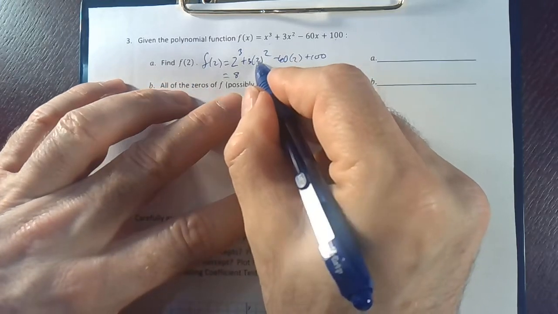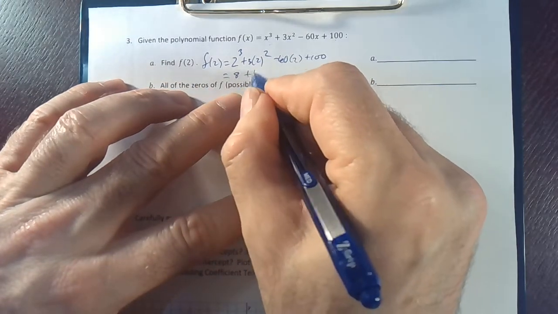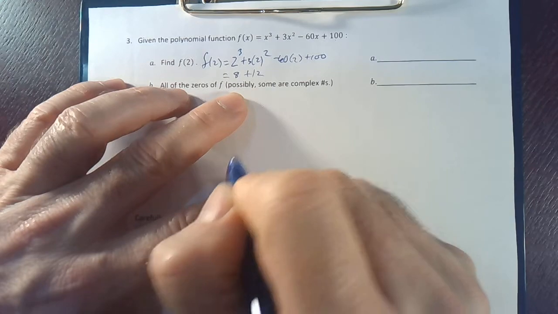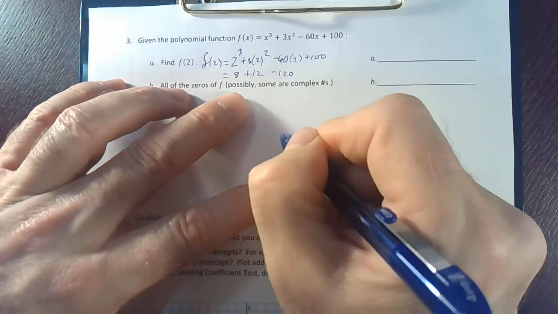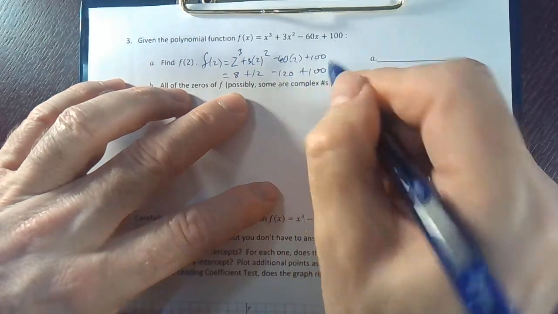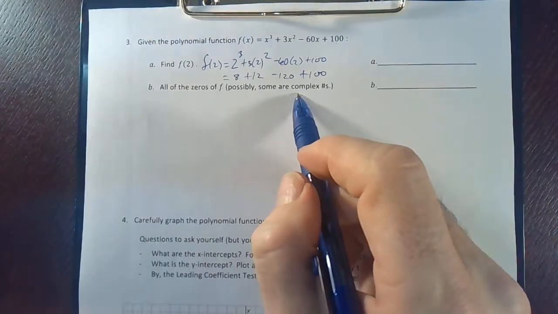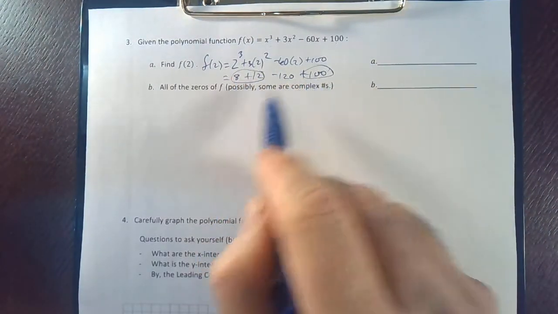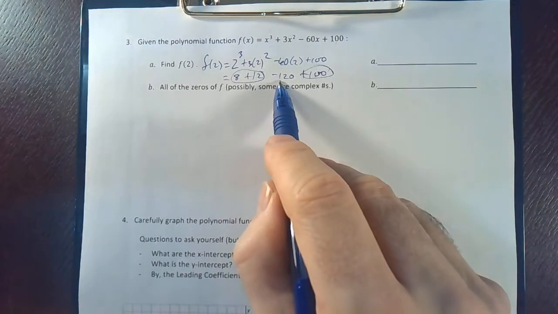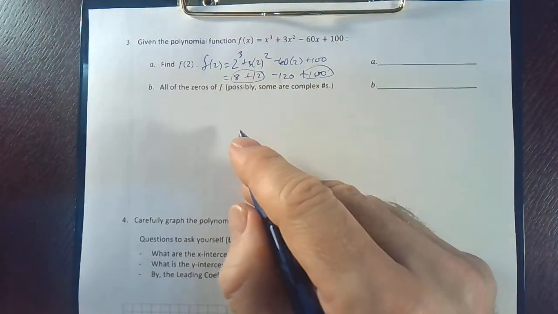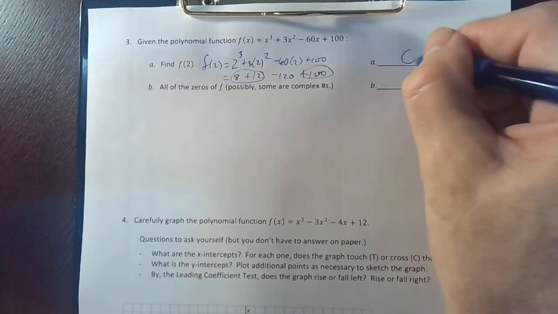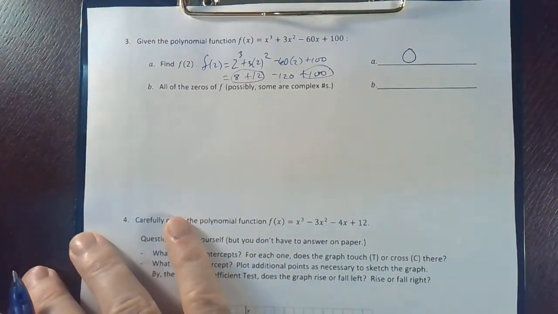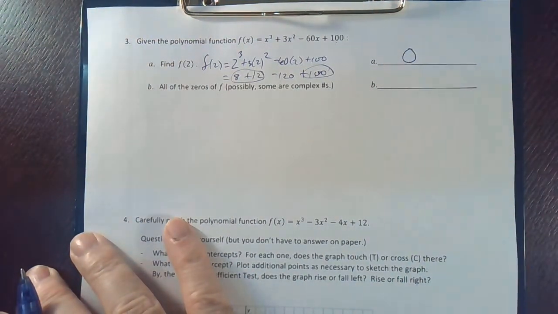This is going to give us a 4 times 3, 12, minus 120 plus 100. So notice that all of the positive numbers add up to 120. And then we have a minus 120. So what is f of 2? 0.